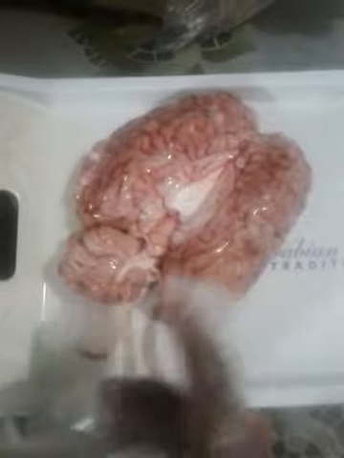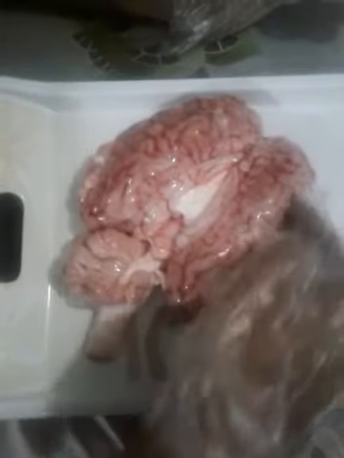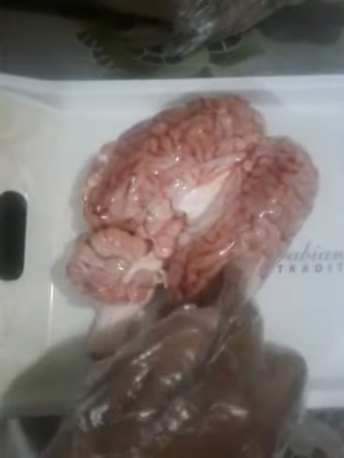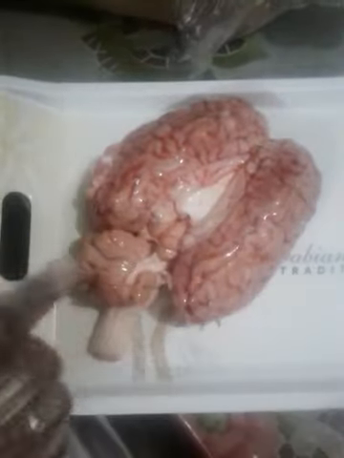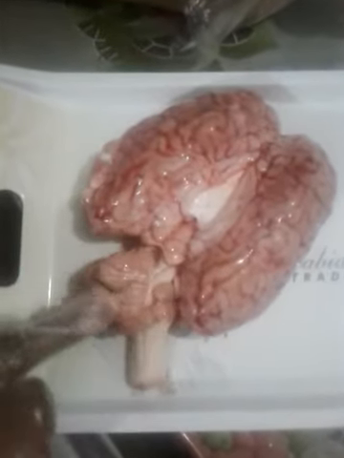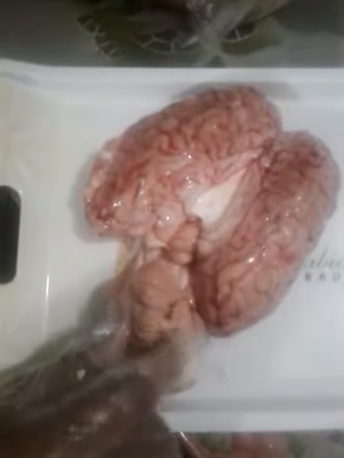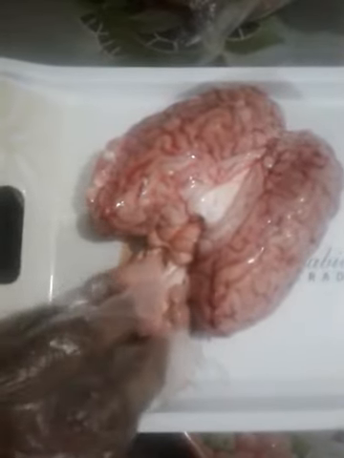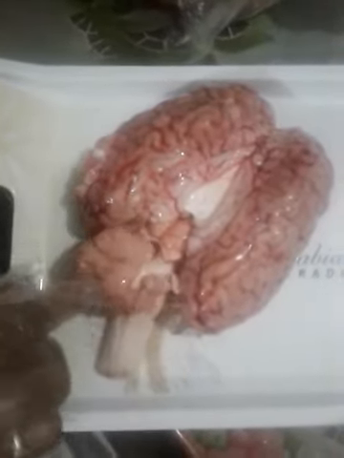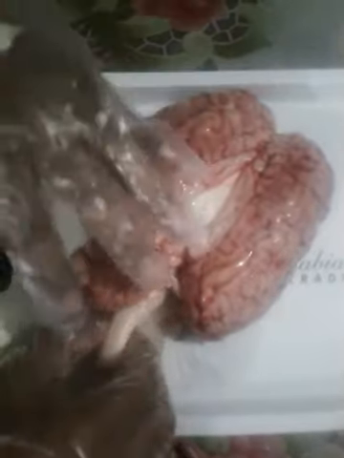Basically, the brain has three parts: forebrain, midbrain, hindbrain. Forebrain consists of the cerebrum, which is the largest part. You will find this structure, known as cerebellum. It's a part of the hindbrain, at the back side of the brain, and below this you will find the brain stem.